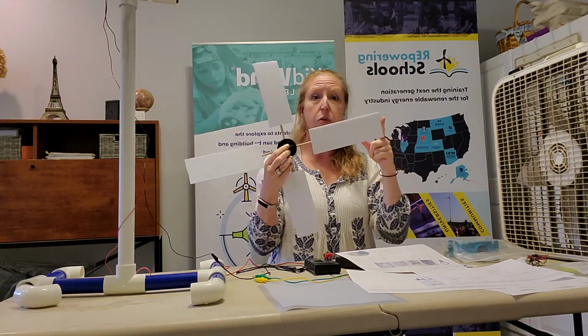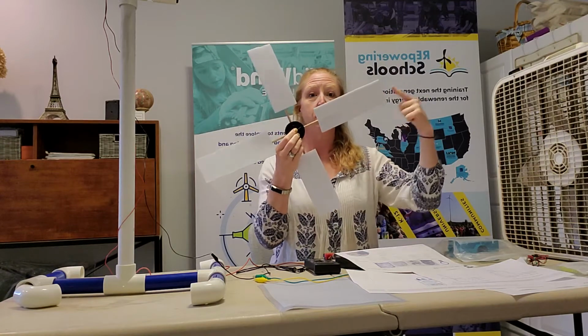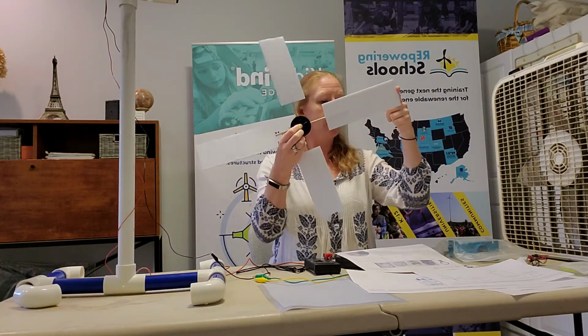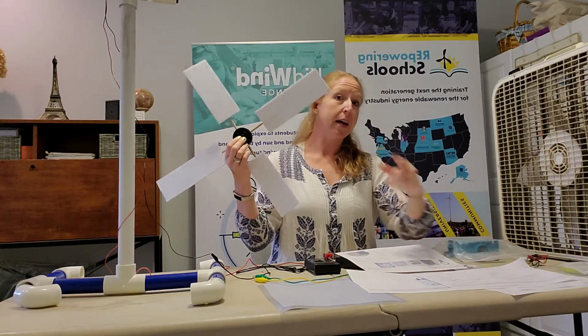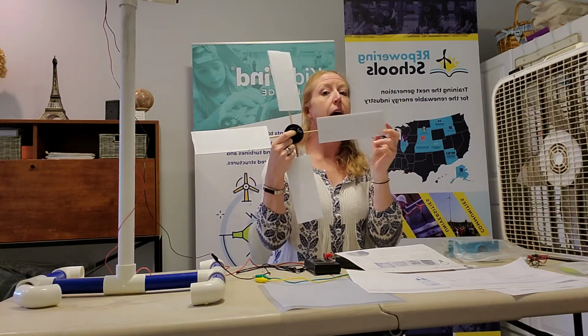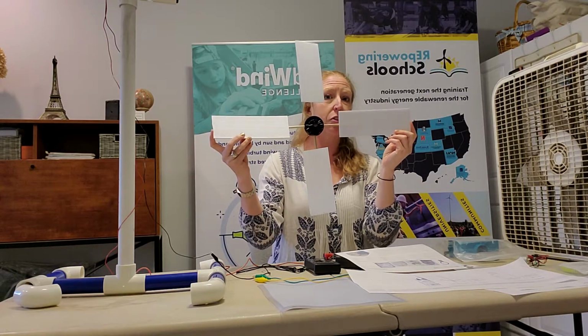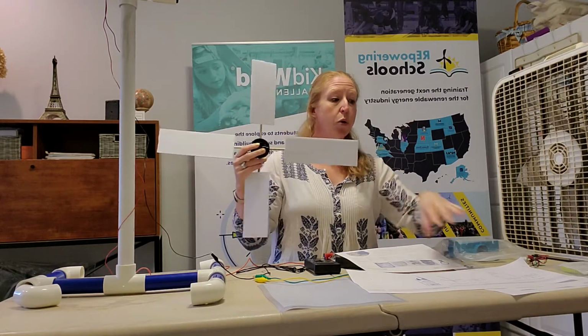So all you need to do to get the radius of your circle is to measure one blade from the tip all the way to the middle of your hub. And you record that as your radius. To get the diameter, you would double that. So you'd go from one side to the other side of your circle, and that would be your rotor diameter.